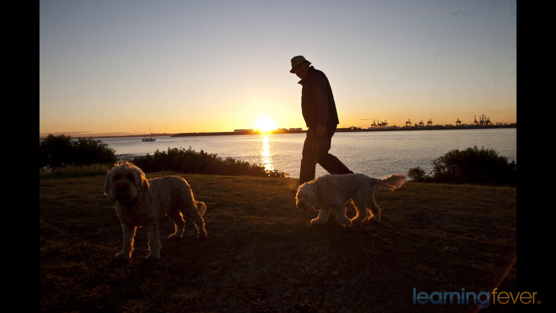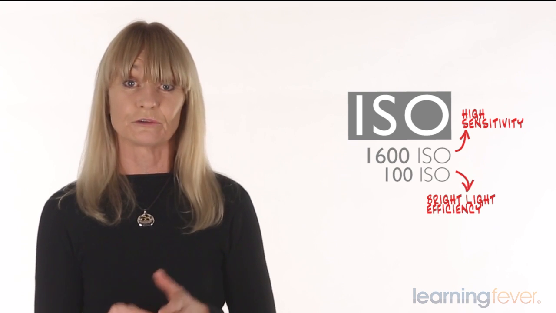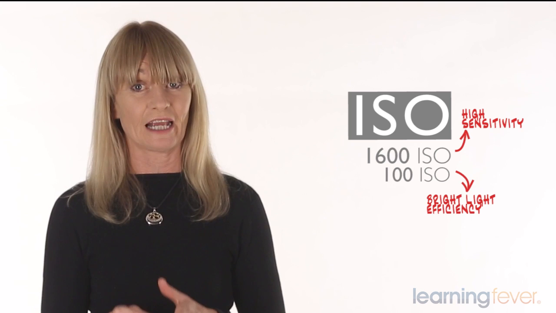At 100 ISO, the quality of the edges of an object you have focused on are far sharper. Still, if you are in a very low light condition, the ability to change your ISO to 1600, which is very sensitive to light, from 100 ISO, which is good in bright light, is very handy.